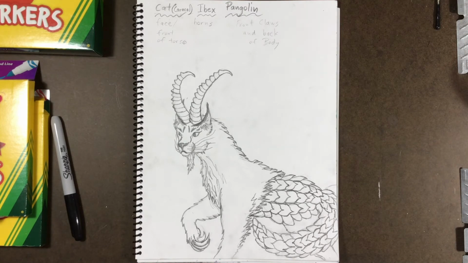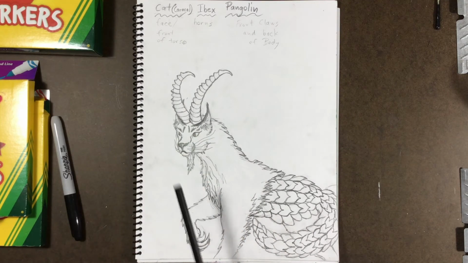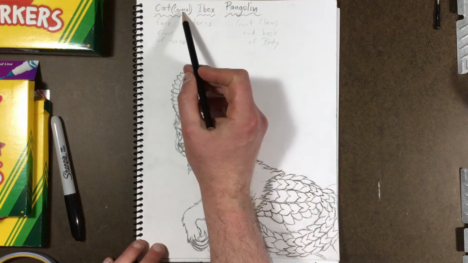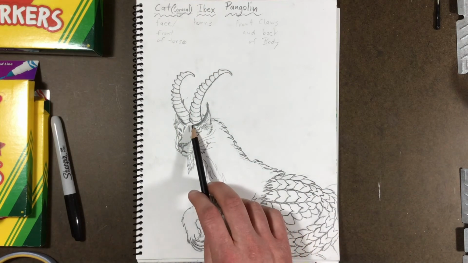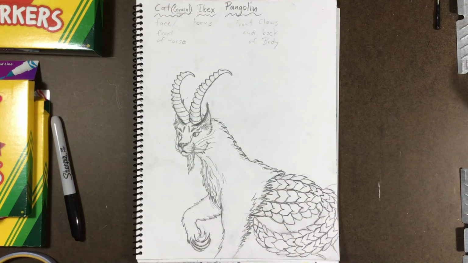So I took all three of those creatures and I said, okay, I'm going to use these three, pick some features from each one, and add them together. For the cat, I knew immediately I wanted the cat's face, for sure. At the beginning of my drawing, I looked up a whole bunch of different wild cats, and this is a wild cat, the caracal. What I really liked about it is it had very pointy and fluffy ears at the end. I thought that was pretty interesting, so that's why I chose that one.